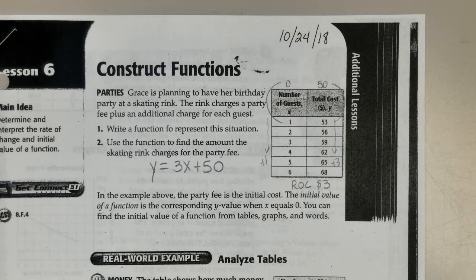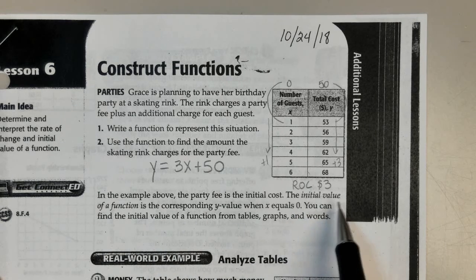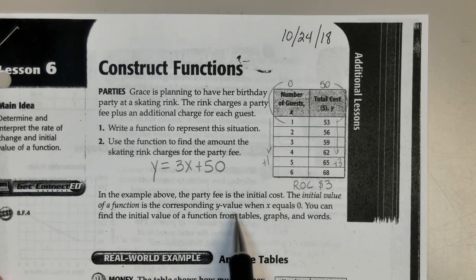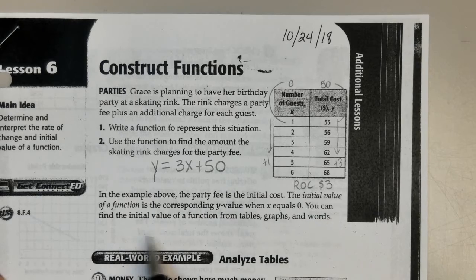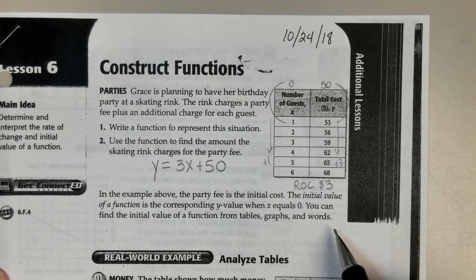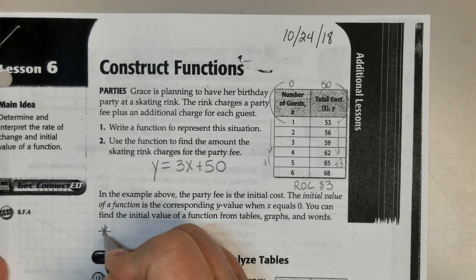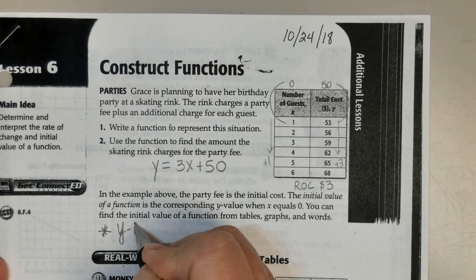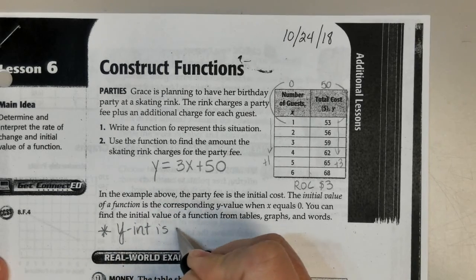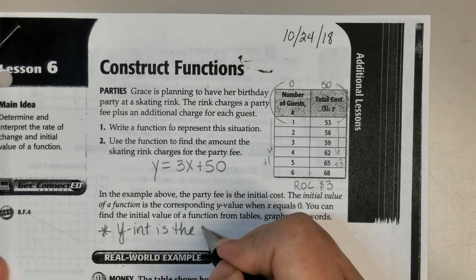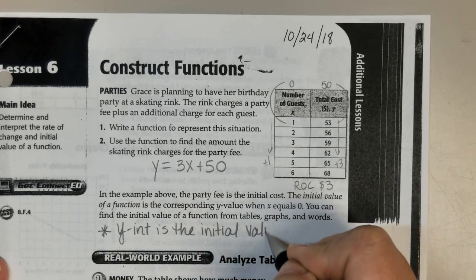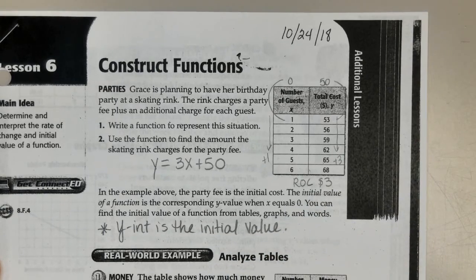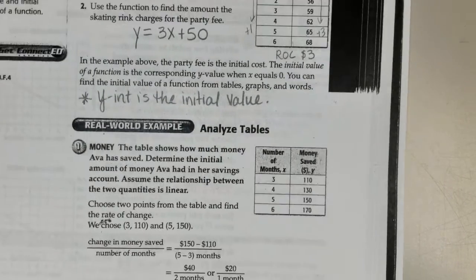It says right here in the example above, the party fee is the initial cost. The initial value of a function is the corresponding y value when x equals 0. And you can find this from either a table, a graph, or words. So let's write ourselves a little note here that the y-intercept is the initial value. That's the starting point. Okay? All right, let's look at another example.